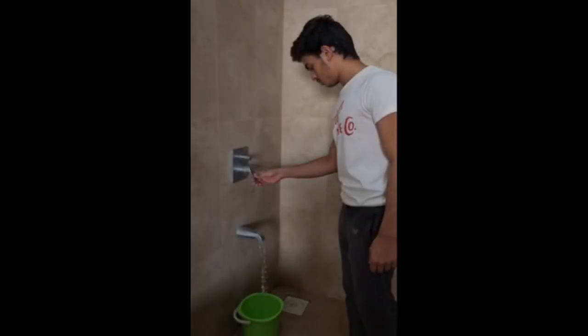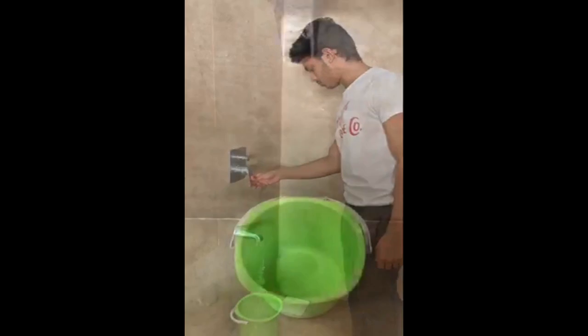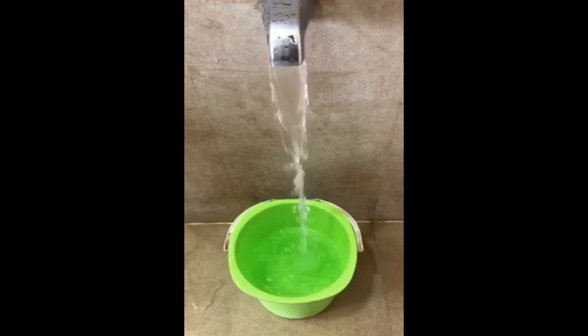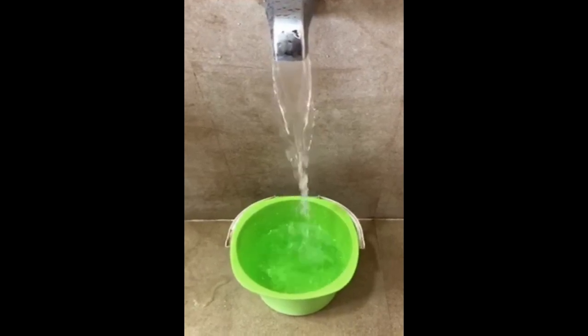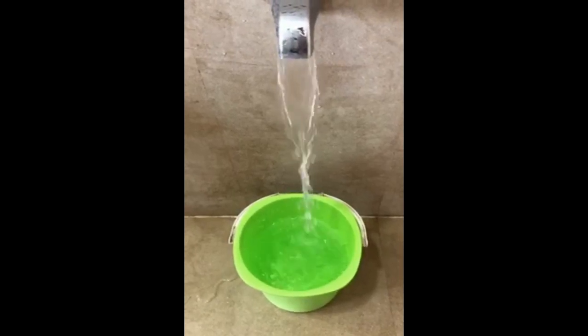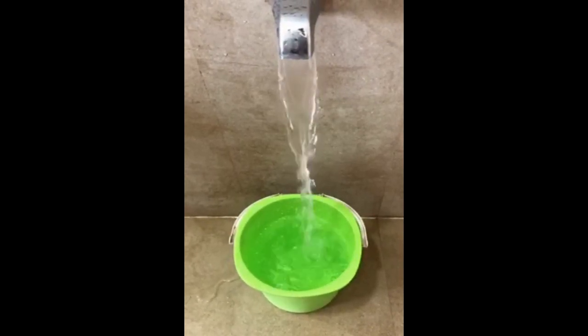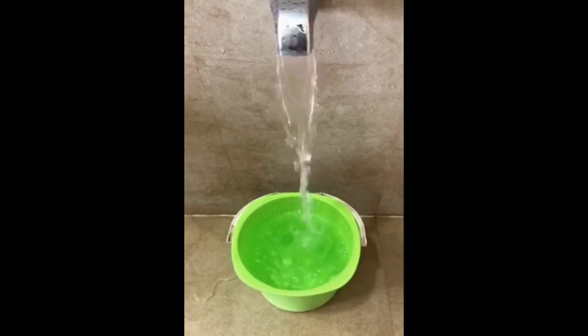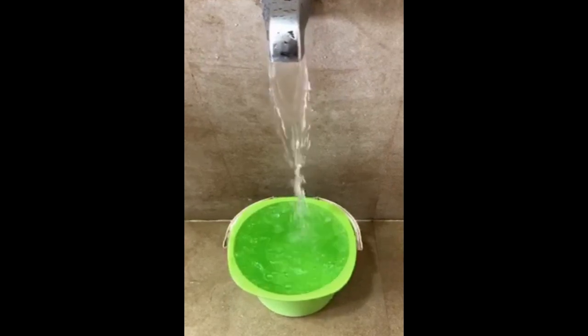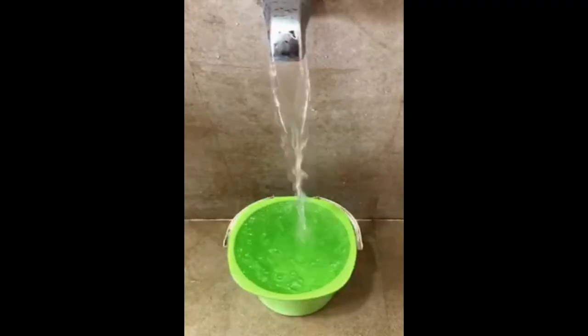So I have started filling the bucket now, and let's listen to the sound it makes. I think now the bucket is halfway filled, and I can feel a change in this sound. If you listen clearly now, it's a bit louder and sharper as compared to earlier. Now as you can see, the bucket is completely filled and the sound has yet again changed, and now it's much sharper and much clearer.